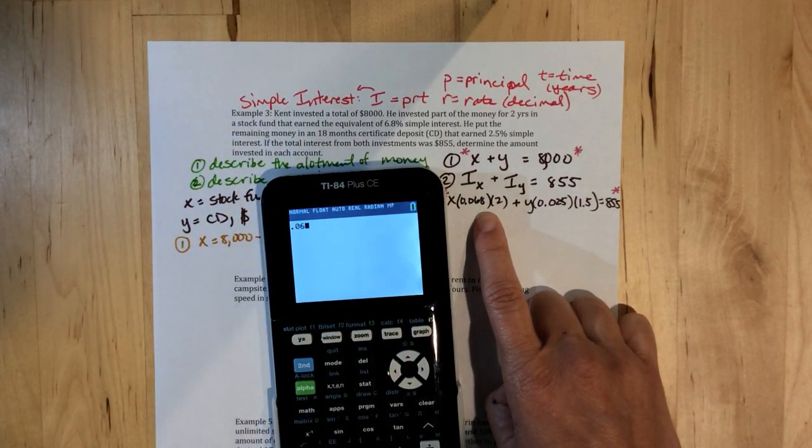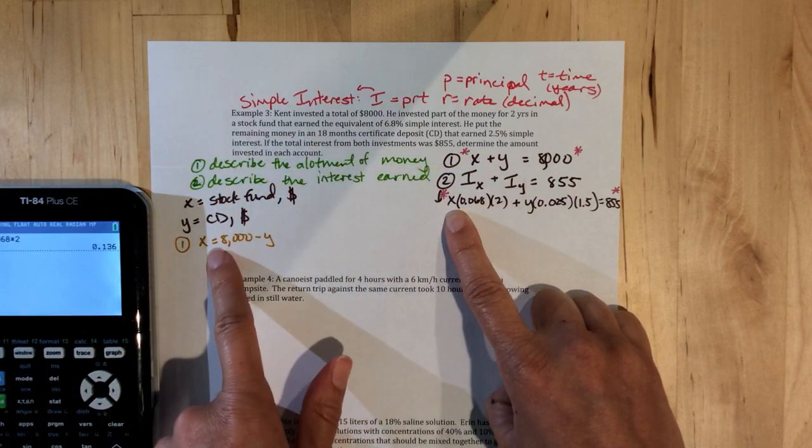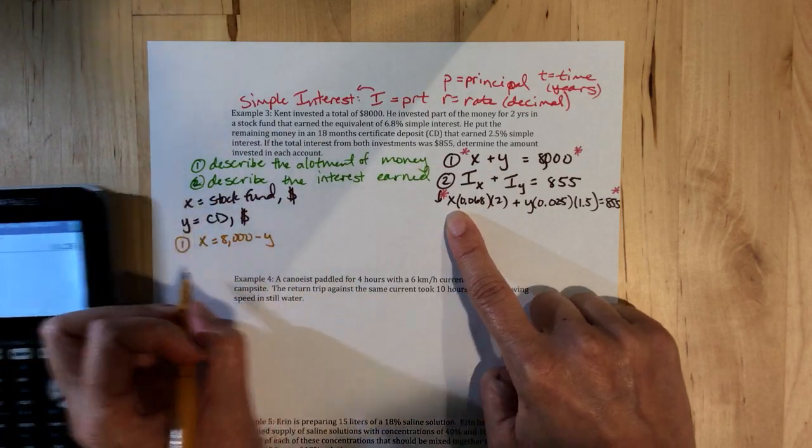So 0.068 times 2 is equal to 0.136. Remember, x is 8,000 minus y.